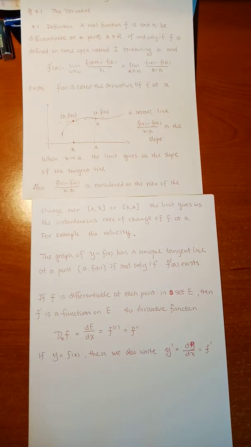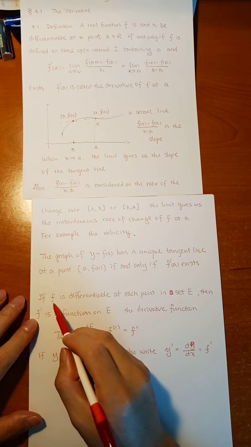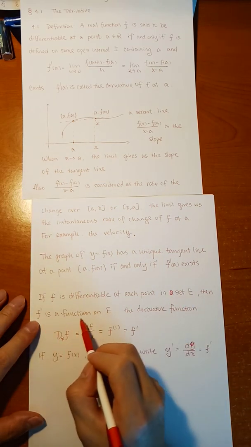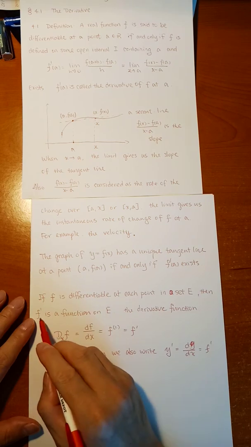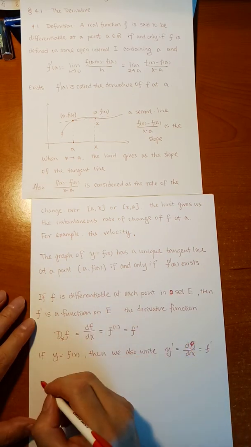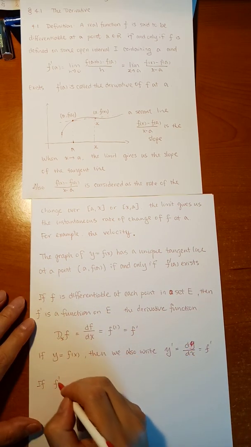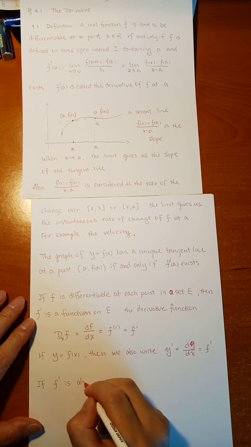And you see, from a differentiable function, we can have another function f prime, and possibly f prime is also differentiable.